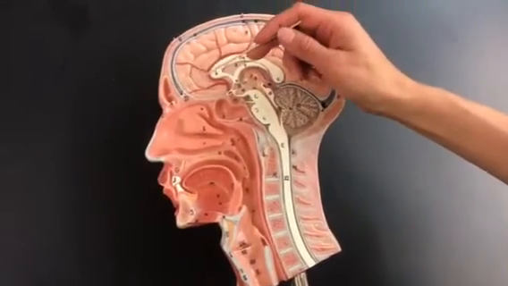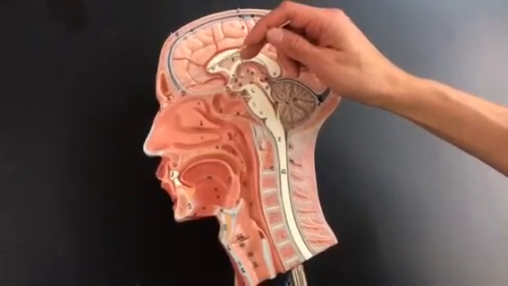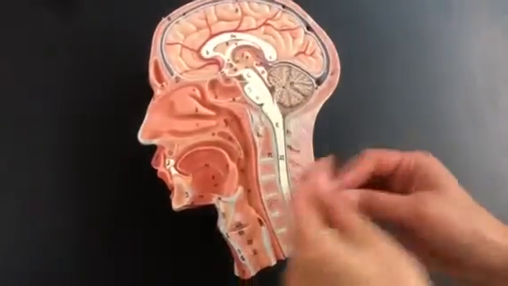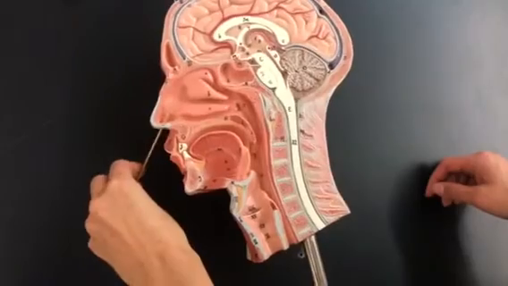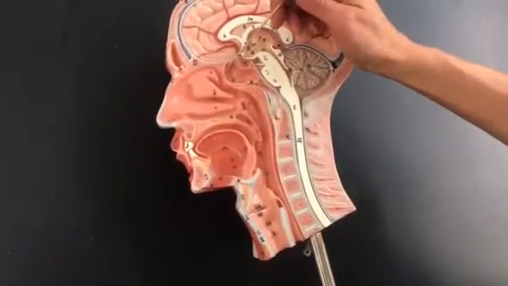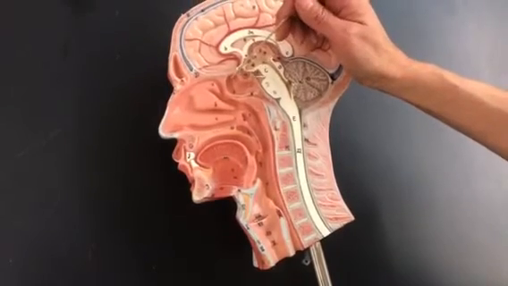Respiratory system: here is the frontal sinus. Then we have the whole nasal cavity here. And remember that this is called the nares, the entrance to the nose. We have another sinus back here, which is the sphenoid sinus.